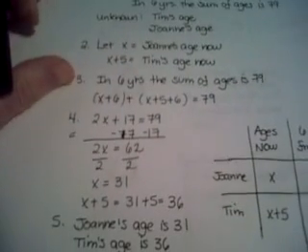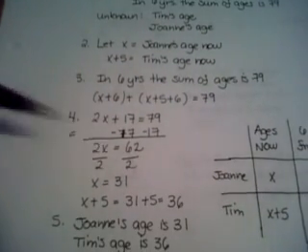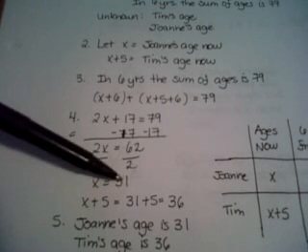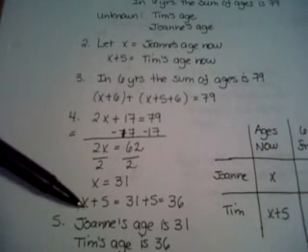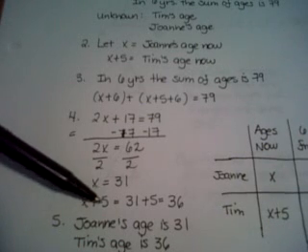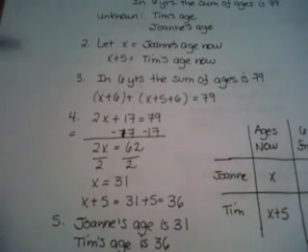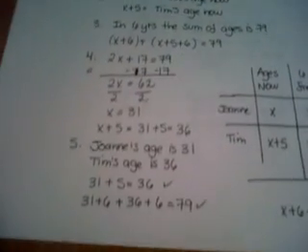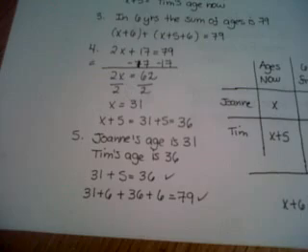So now I am going to take this problem and solve it. We subtract 17 from both sides, divide both sides by 2, and I get x equals 31. I'm not finished. That just gave me Joanna's age. I need to find Tim's age, so I'm going to have to go x plus 5. That's 31 plus 5. That gives me 36. I can write that in a sentence. Joanna's age is 31. Tim's age is 36.